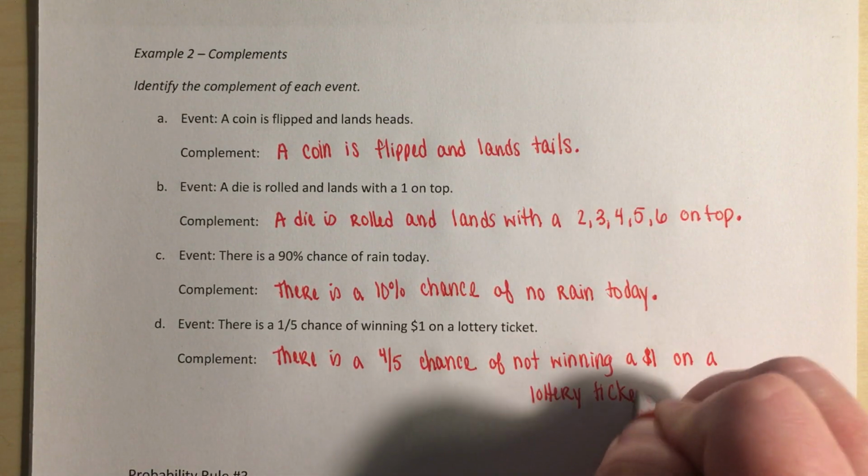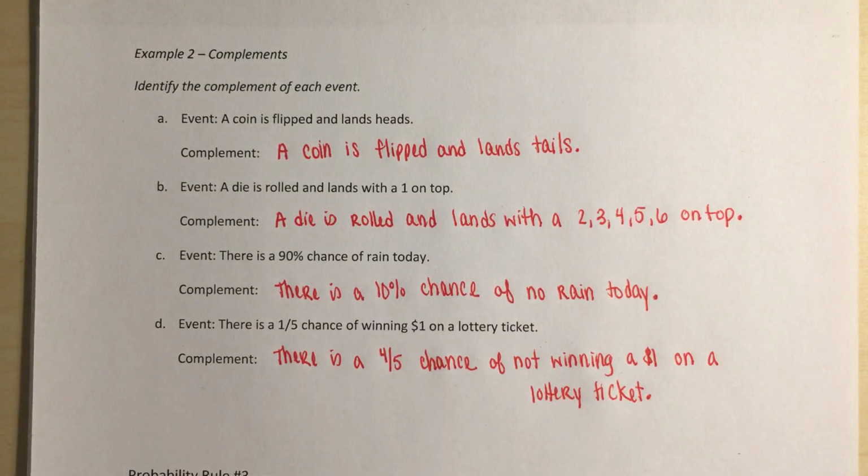And we do want to include the dollar in there because we're talking specifically about winning $1. So in our 4 out of 5 chance, that could be somebody losing, that could be somebody winning $5. So there's a lot of different options. We just want to make sure that we choose our words carefully when we're going through and looking at these different complements.